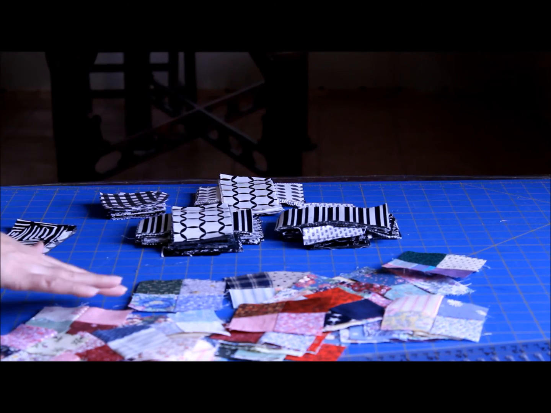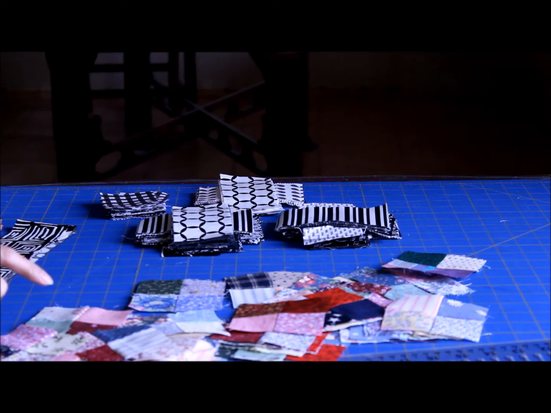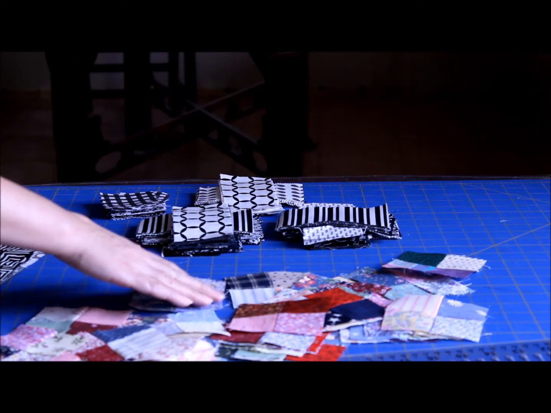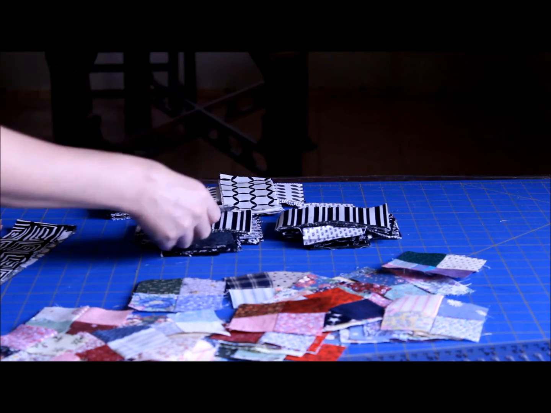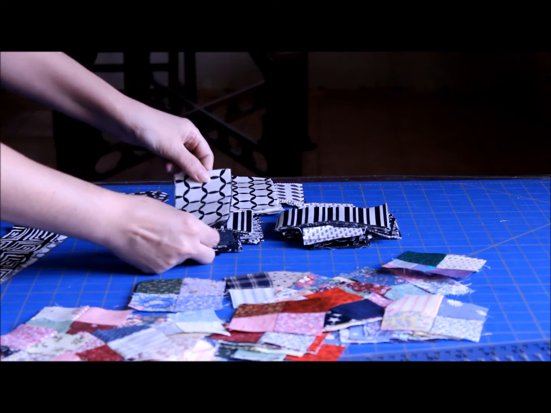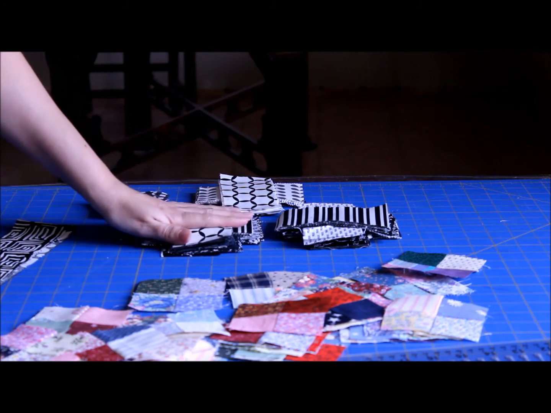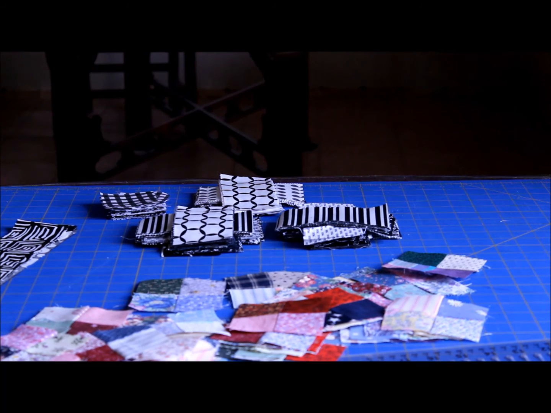And the only other thing that you're going to need this month is your background fabric. So make sure that you get enough. Remember, if you're using the 2 1/2 inch jelly roll, they suggest you need about 2 1/2 yards of background fabric.